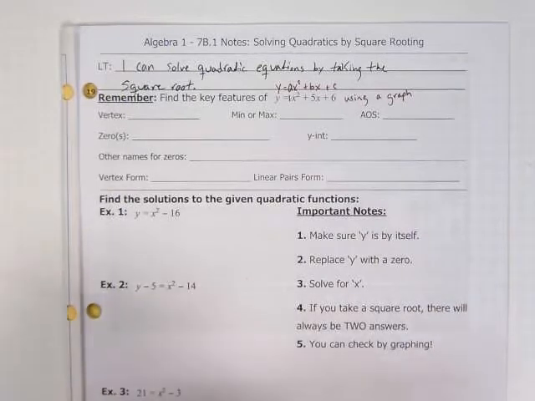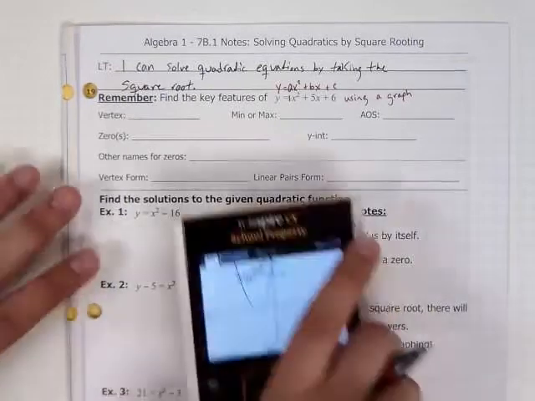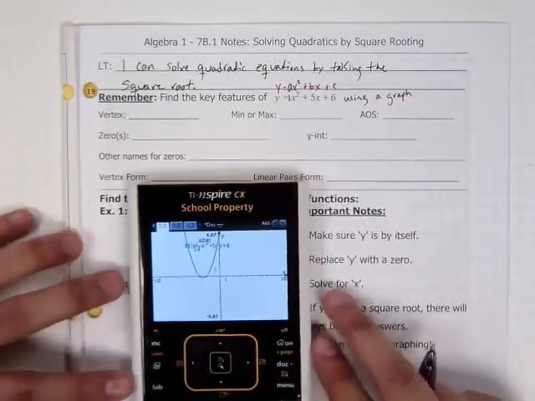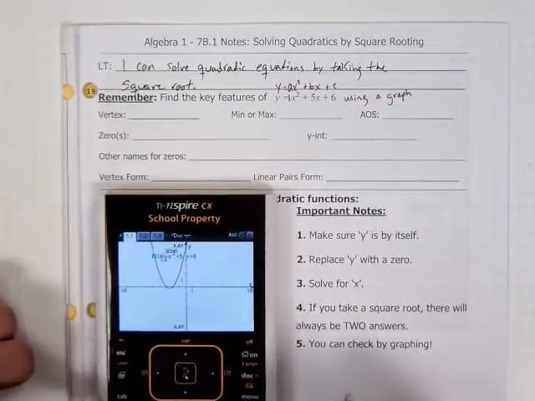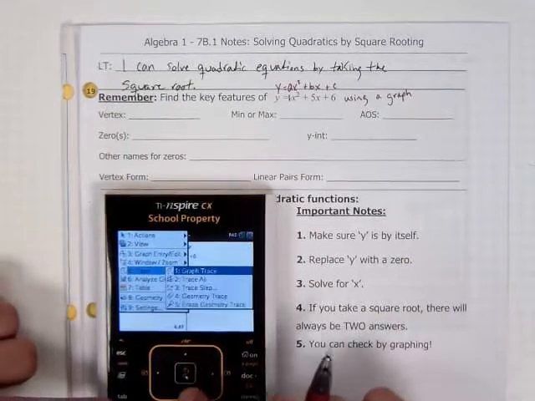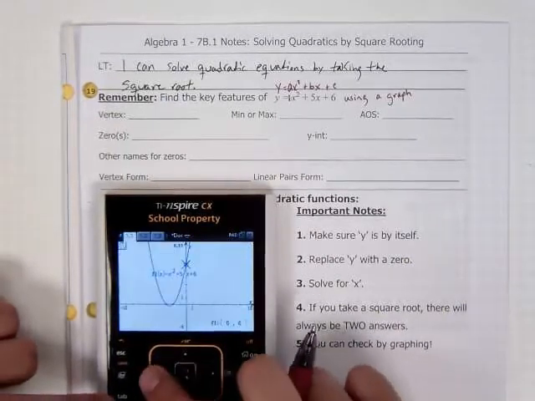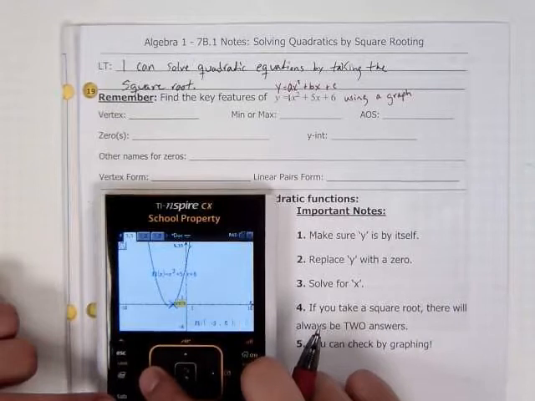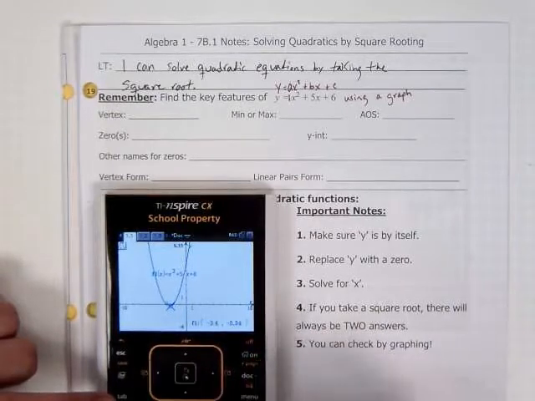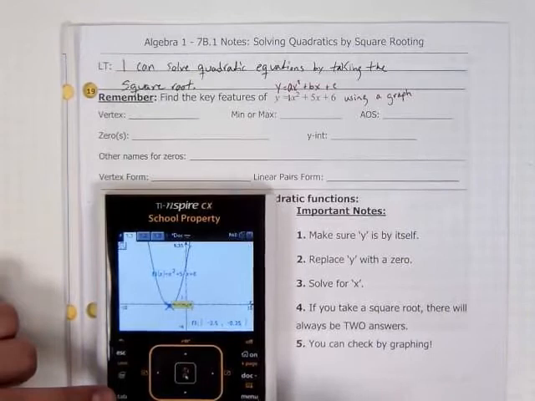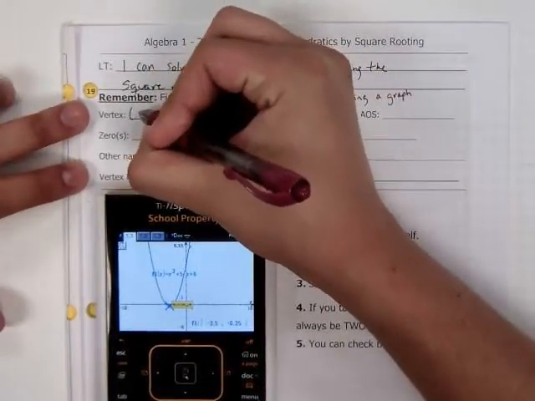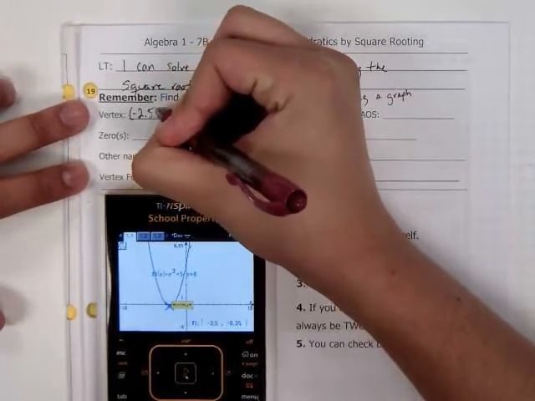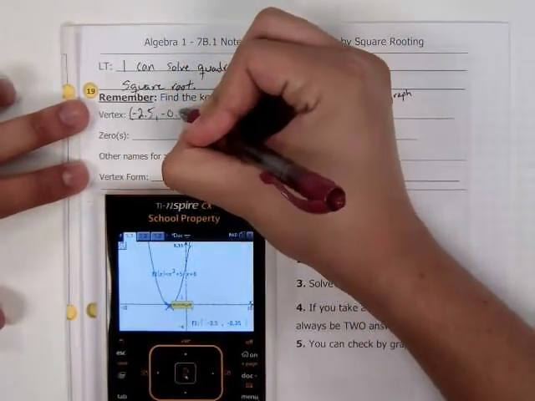So in your calculator, you are going to graph that equation, and it comes out looking like this. So we want to find the vertex, which in this case is going to be the very bottom. Go to Menu, Trace, Graph Trace, and go to the bottom of the graph and press down. It'll show us we have a minimum at negative 2.5, comma, negative 0.25.